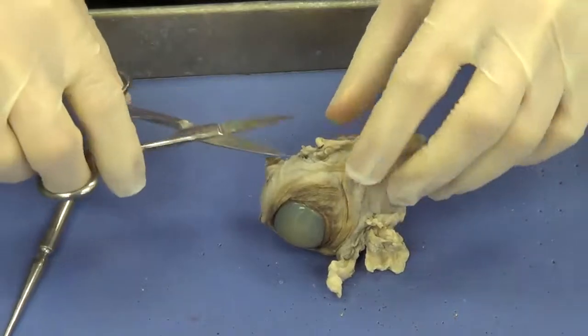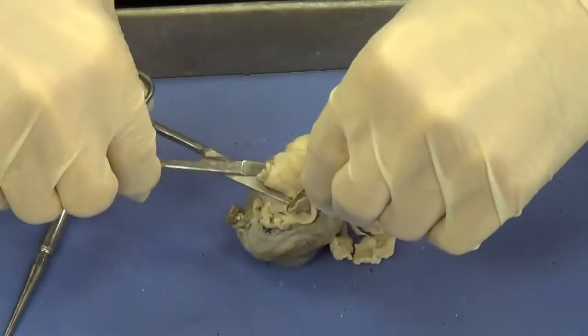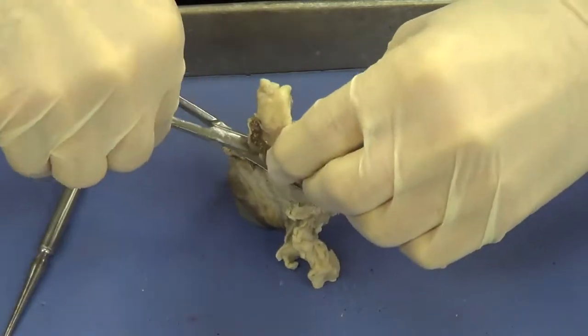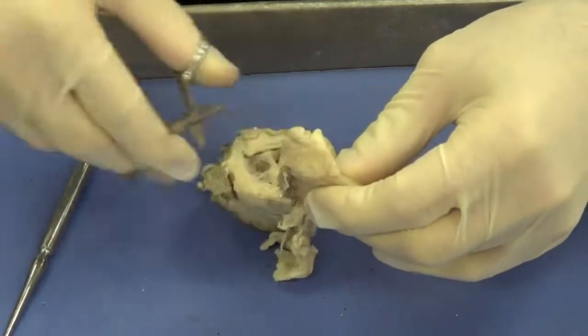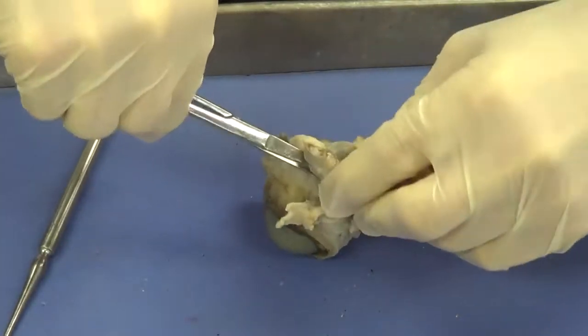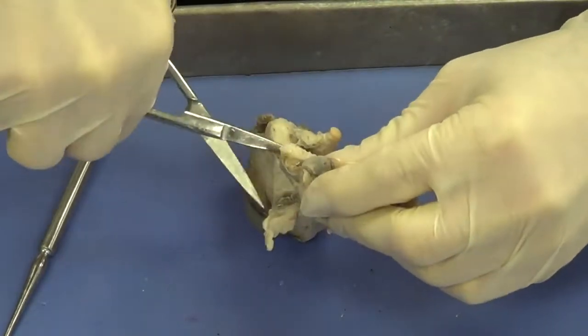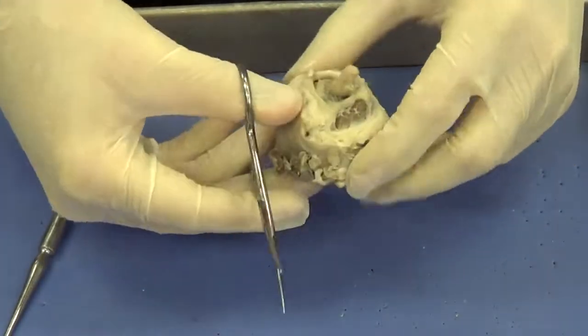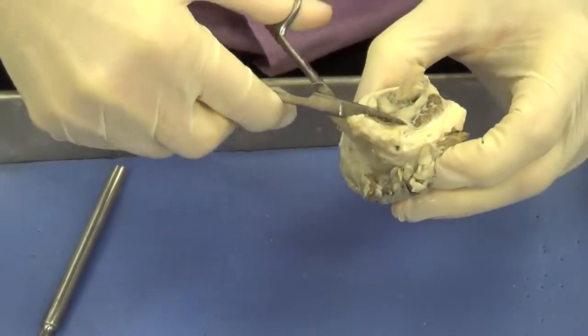Now let's go ahead and begin by removing some of this periorbital fat. So I'm just going to take the scissors and attempt to cut some of this fat and material off, sort of clean up the eye a little bit so that we can see things a little bit better. That's starting to look a little bit better.